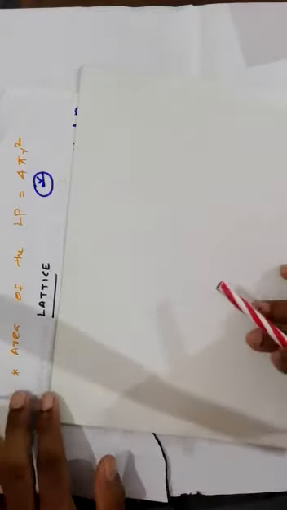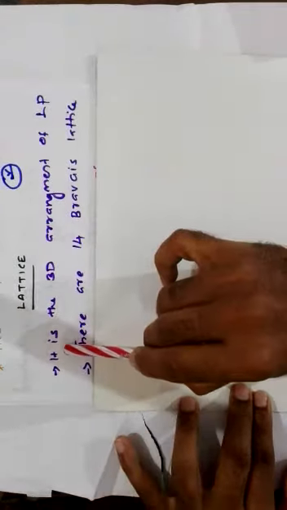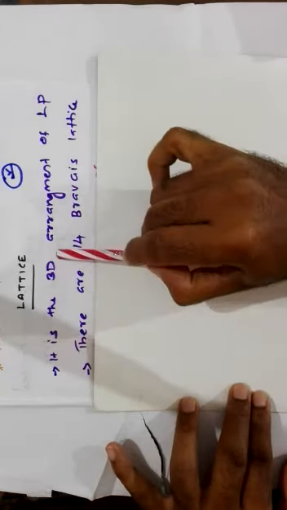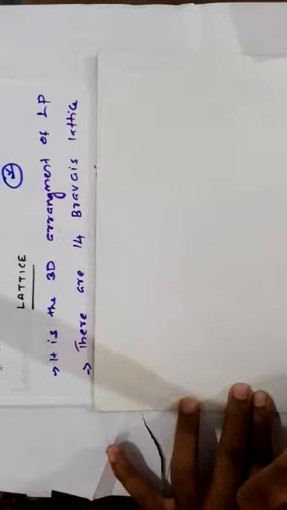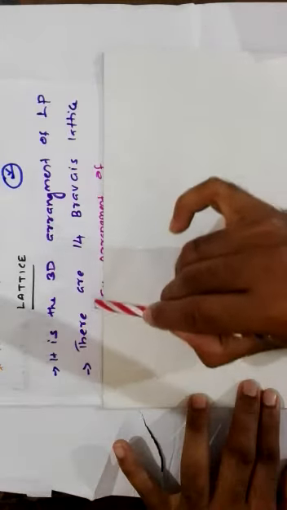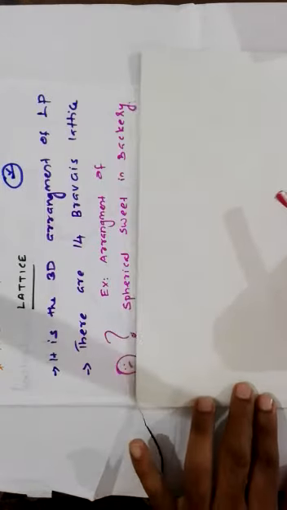Now I go to the second point, lattice. What is a lattice? This is the simplest definition of lattice. It is the three-dimensional arrangement of lattice points. There are 14 Bravais lattices.